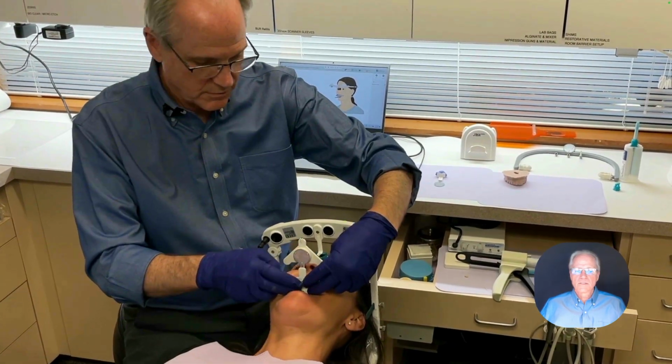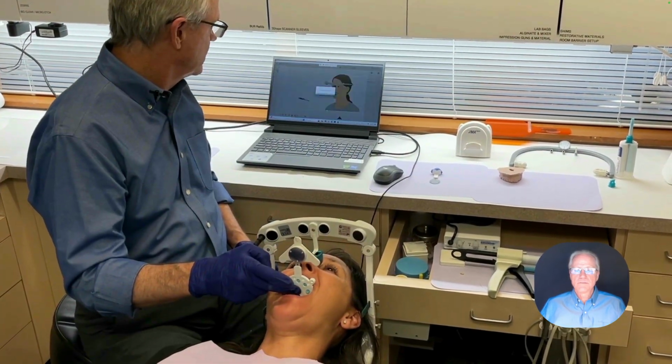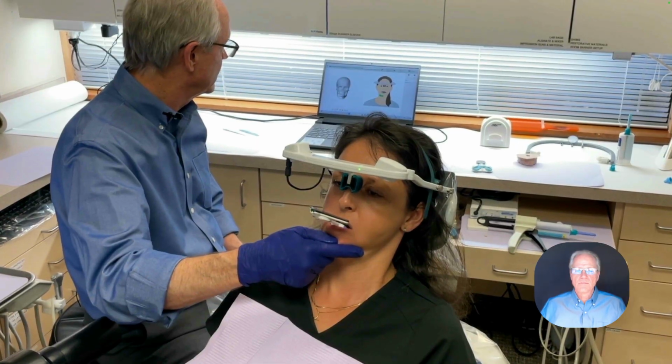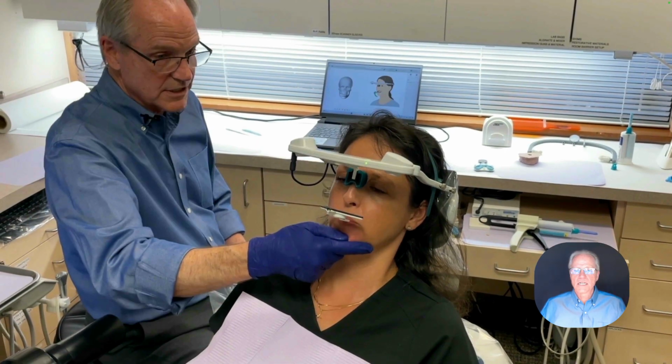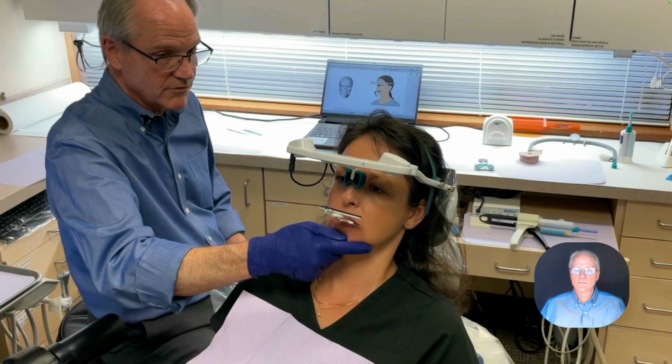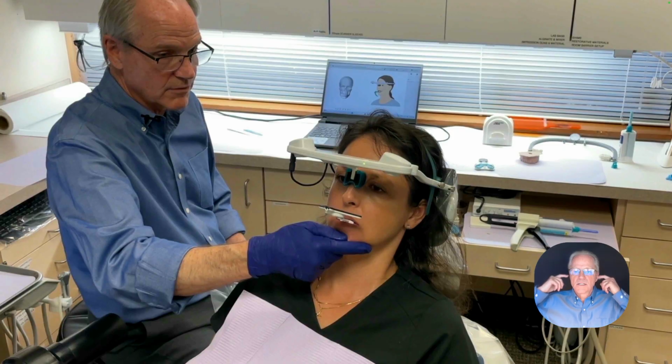So it's quite easy to do. Right now you go ahead and you put up the maxillary arch. I'm just doing a quick demonstration of how simple it is. And we can measure the maxillary arch as it relates to the hinge axis. And we can measure the movement forward, backwards, side to side. And with that, we have recorded the mandibular movement and can analyze it.